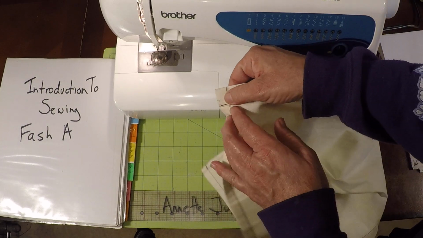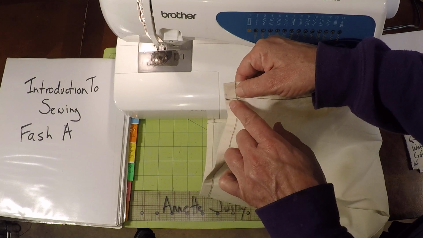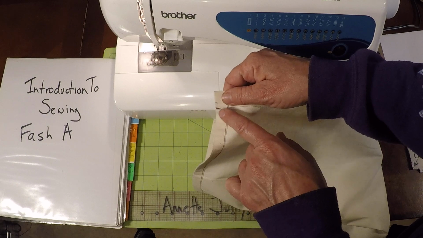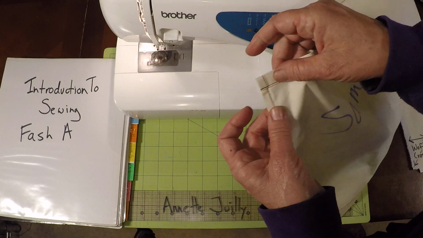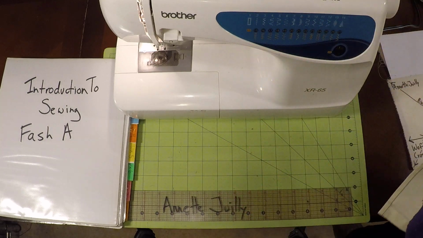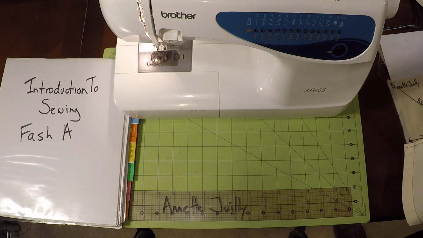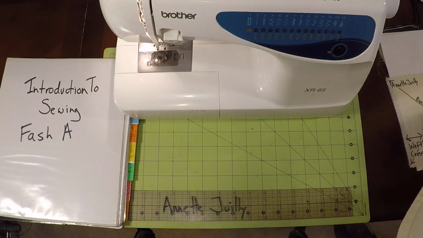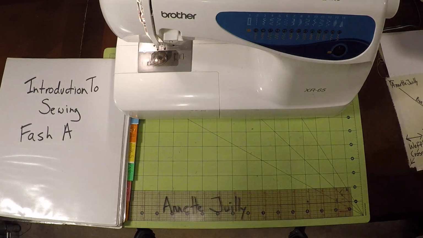And here we see an example of a backstitch at the corner of the seam. And I went probably forward and backwards 2 to 3 stitches. That's the backstitch, and this forms a knot. A backstitch is a hand stitch to sew a permanent seam. It also is used at the beginning and end of a seam to tie a knot.